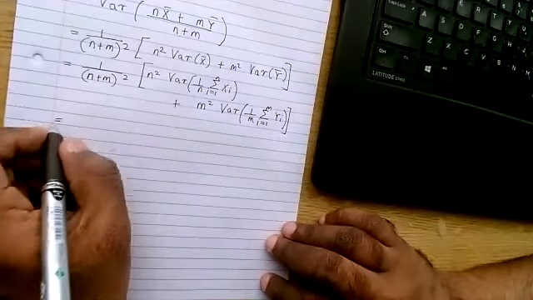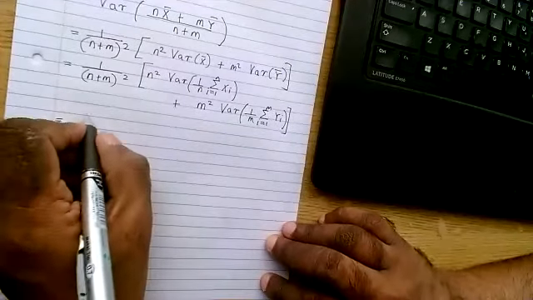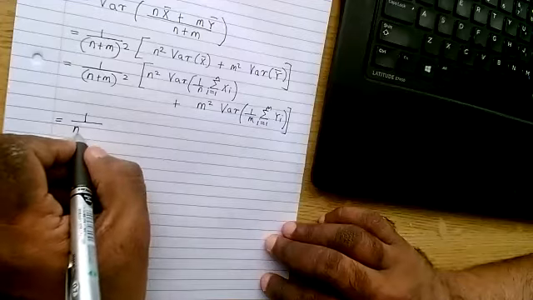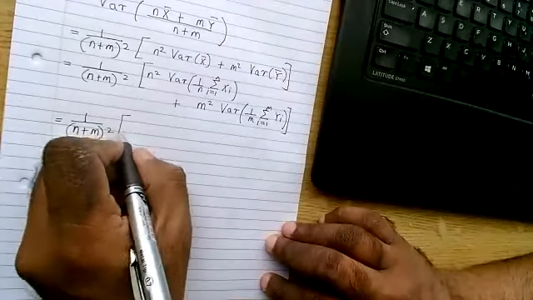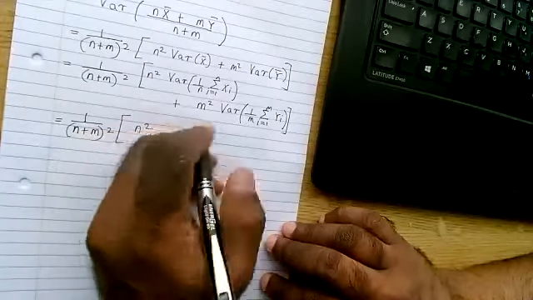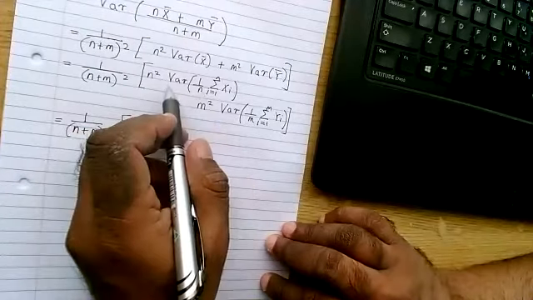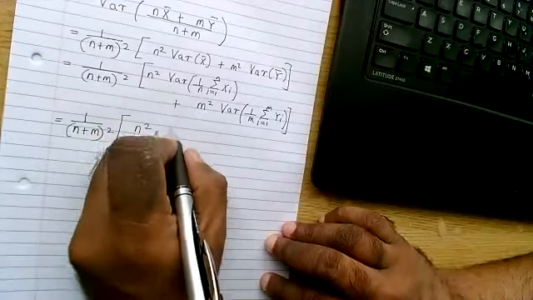Right. Now, I'm going to do the following. I'm going to take the n outside of the bracket. So it's going to become n squared.